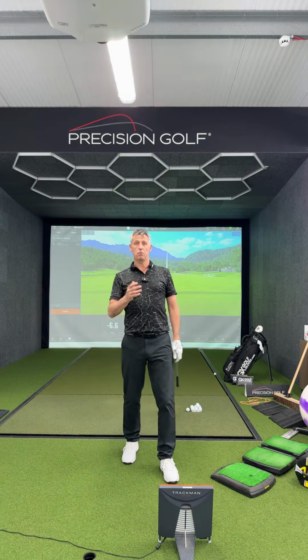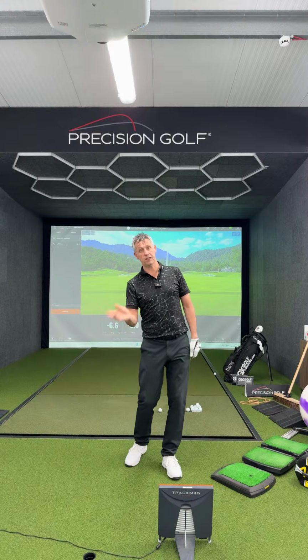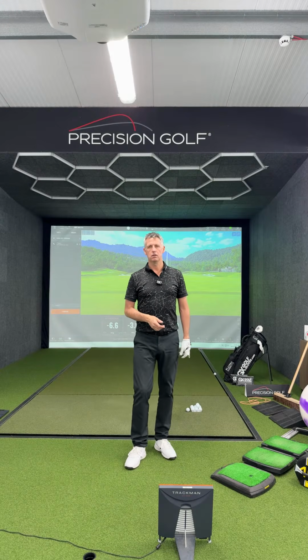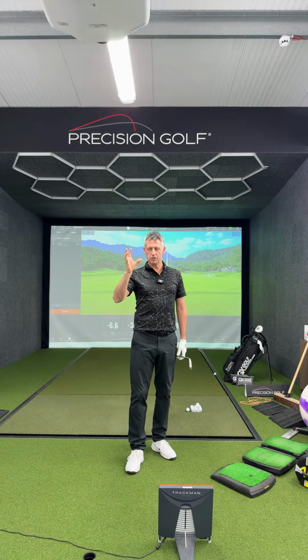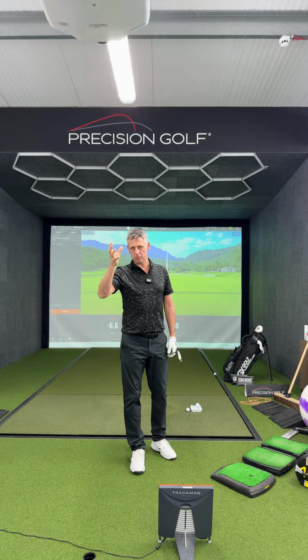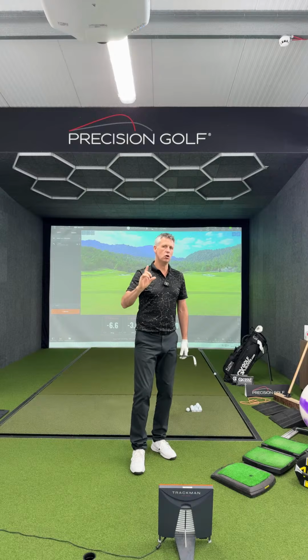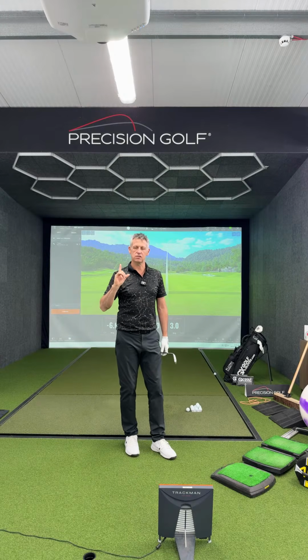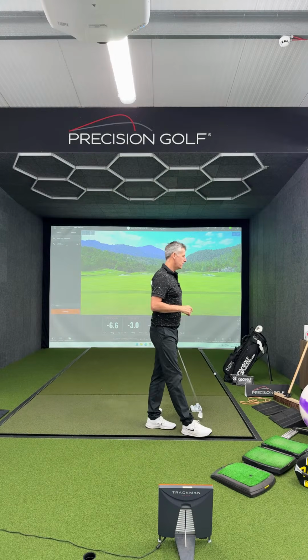Because the more you see a ball drawing, the more you'll want to hit from the inside. The more you will fade the ball, the more you want to hit from the outside. It will never stay the same. So your ability as a golfer is to feel like you can have that barometer of being able to turn up the volume of the face to path or turn down the barometer of the face to path. It is not one swing that will stay there all of the time. I hope that makes sense.